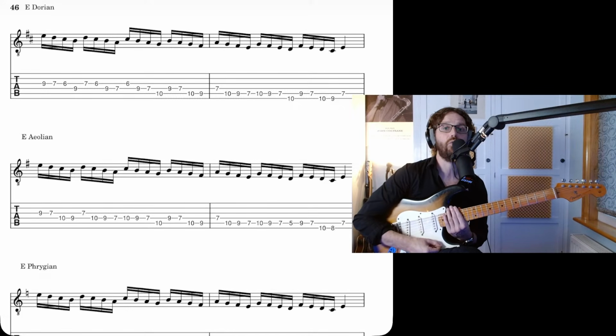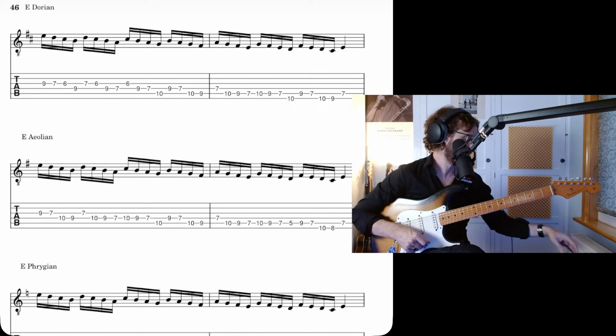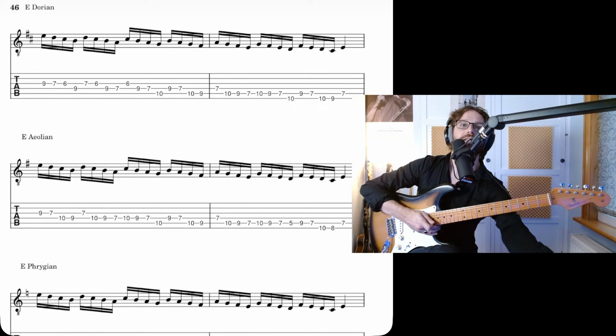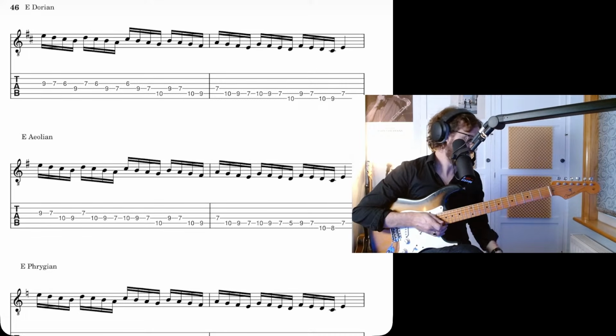Right, let's add it to the backing track, okay? So we'll have all 5 modes we've done so far, and then we'll only have 2 to go. So I'll go to Logic, I'll leave that up on screen. Remember, we're starting with Lydian, Ionian, Mixolydian. Those are our 3 modes with a major third, then into Dorian and Aeolian.